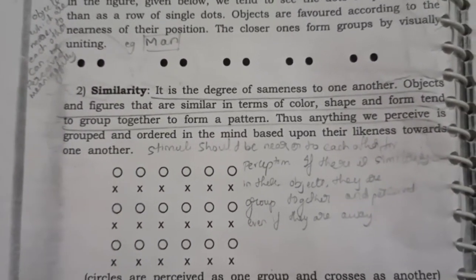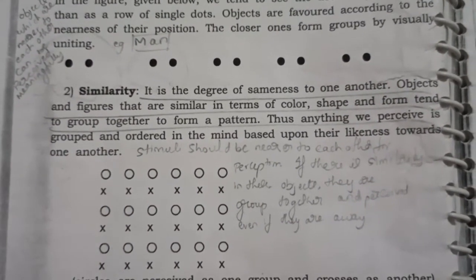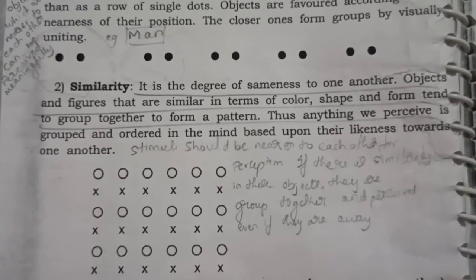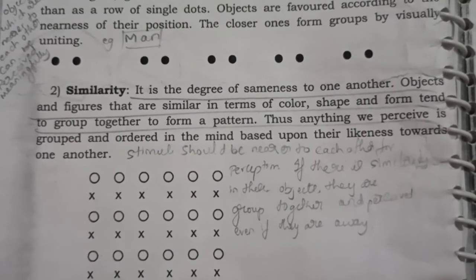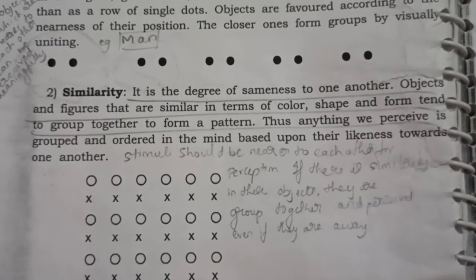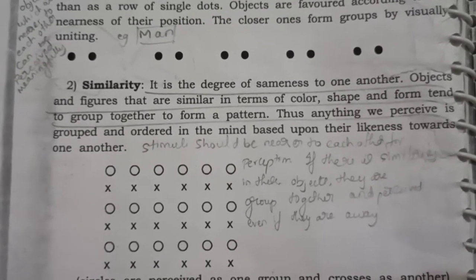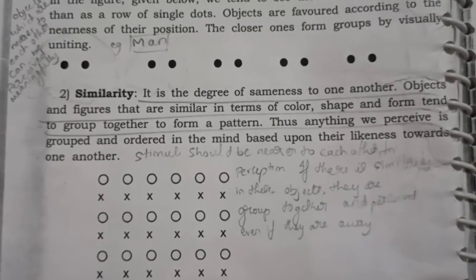So the next one is similarity. It is the degree of sameness to one another. Objects and figures that are similar in terms of color, shape and form tend to group together to form a pattern. Thus anything we perceive is grouped or ordered in the mind based upon their likeness towards one another.